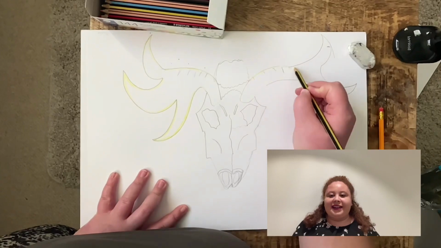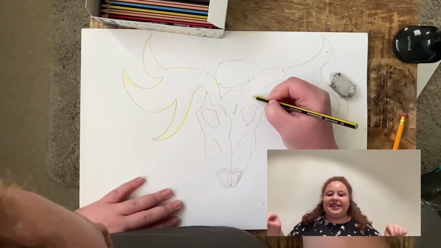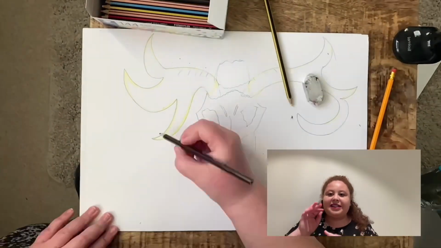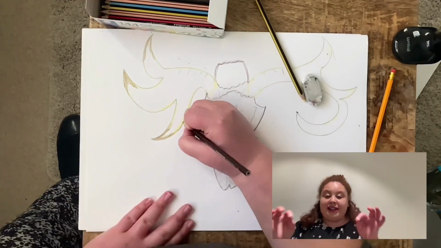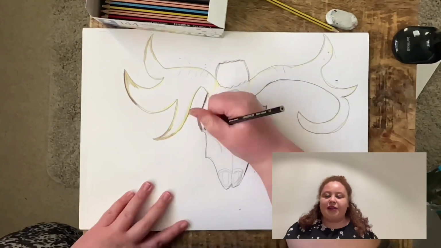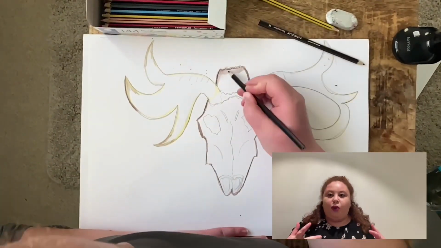I then coloured all of the tips of my antlers in a dark brown, so you have that darker brown and that highlight of yellow to give that lovely starting contrast. Once I finished outlining my antlers, I outlined the actual skull in my brown as well, really focusing on where I wanted those lines and shapes to be bold.